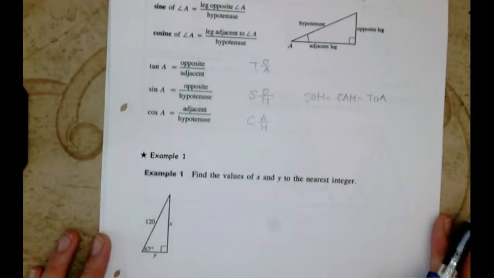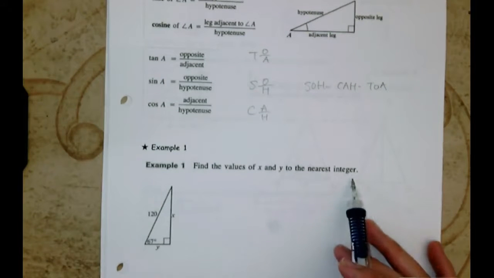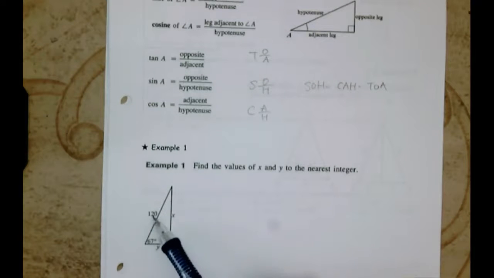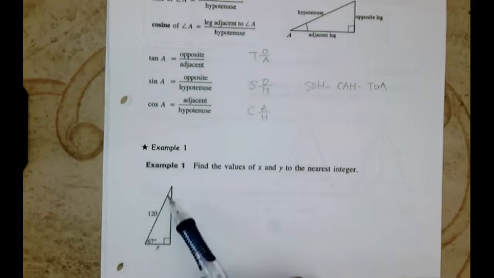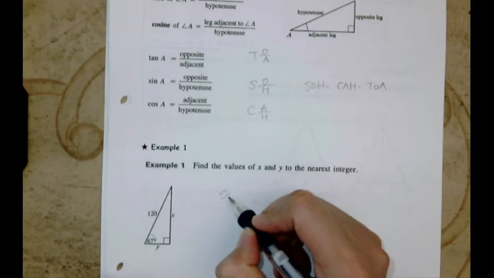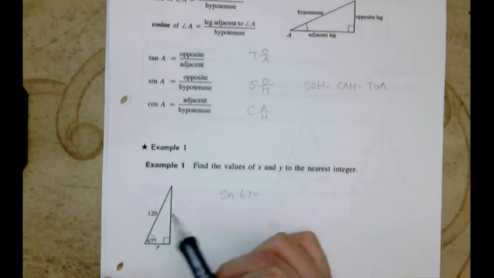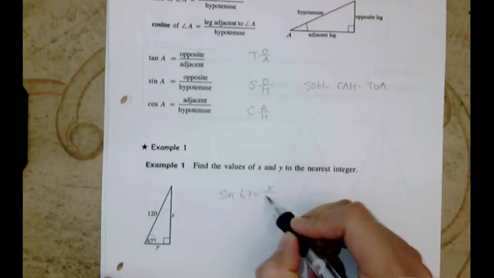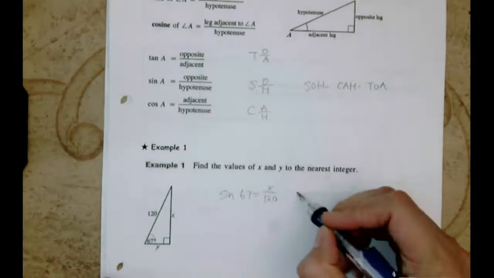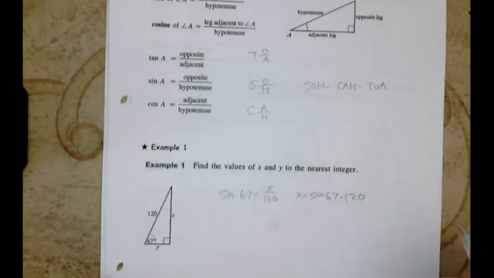So let's practice using them. Example 1. Find the value of x and y to the nearest integer. So you got two angles and one side. In this case, the side that we know is the hypotenuse. So we will know these two sides, right? If you're looking at sine of 67, opposite over hypotenuse, x over 120. So x equals sine of 67 times 120.